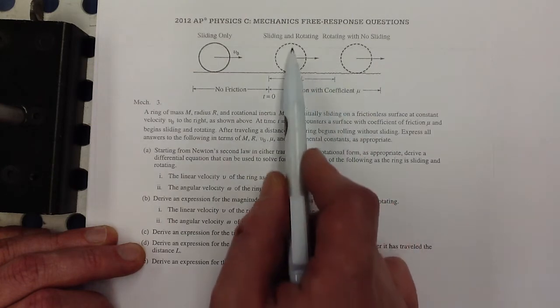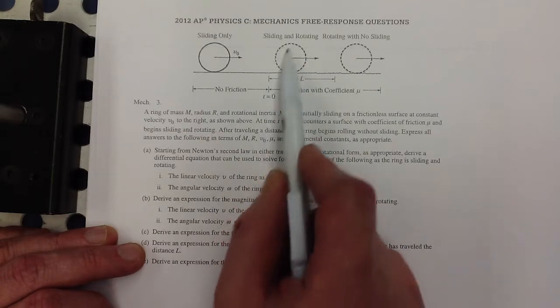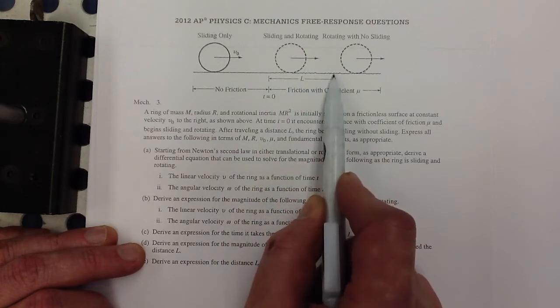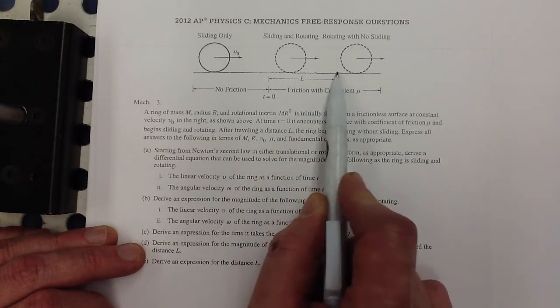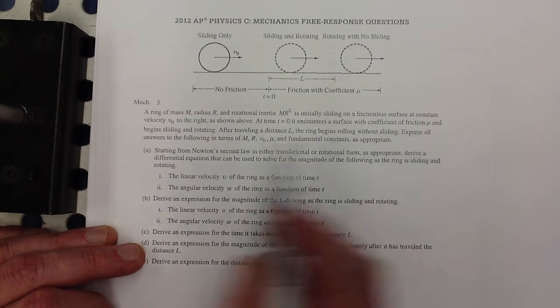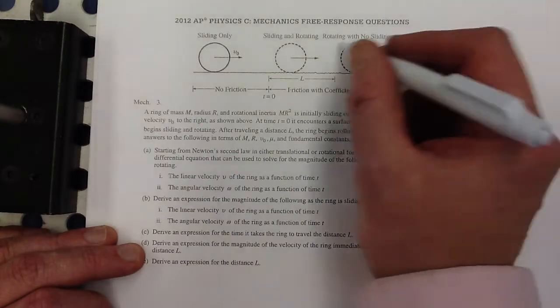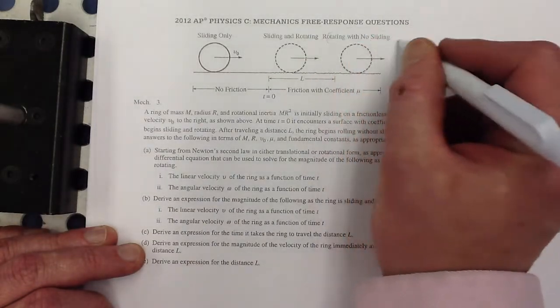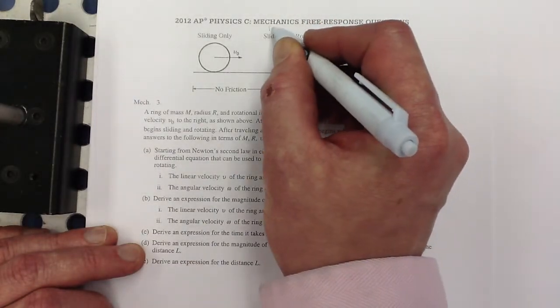So after here, it's kind of rolling forward but sliding somewhat, and then finally here, it totally grips, and then it's rotating with no sliding. Express all answers in terms of the given quantities. Here, that means there's kinetic friction.